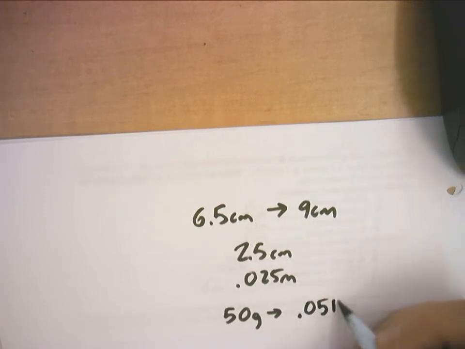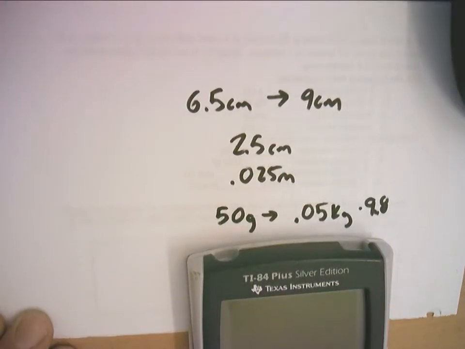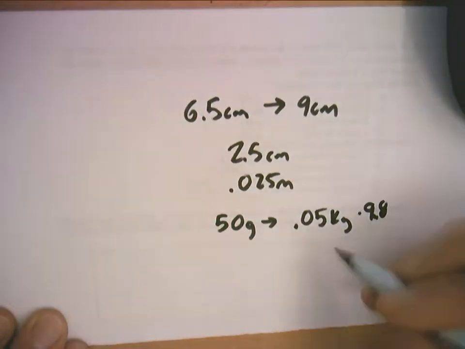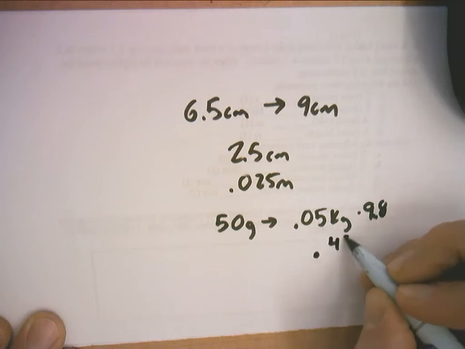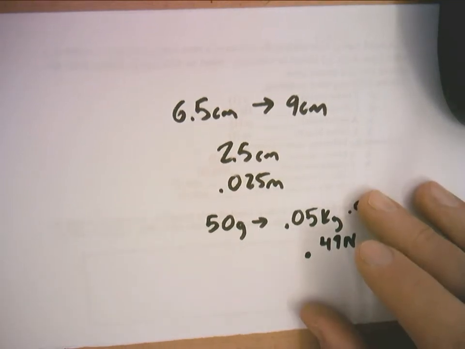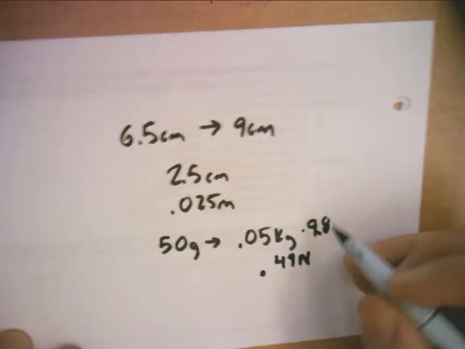Turn it into kilograms and then multiply by the gravity constant, and we get a weight of 0.05 times 9.8, 0.49 newtons. So with 0.49 newtons added, we end up having a stretch in the spring of 0.025 meters.